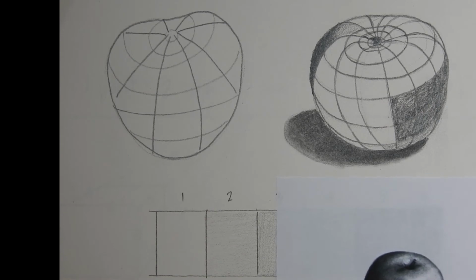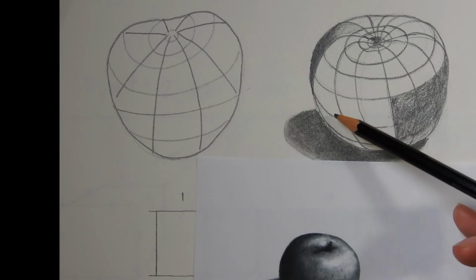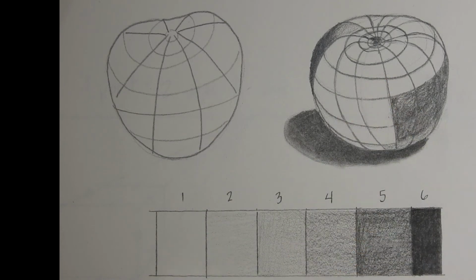And then I'm just going to keep working, looking at this picture and trying to assign the values where I think they should go.